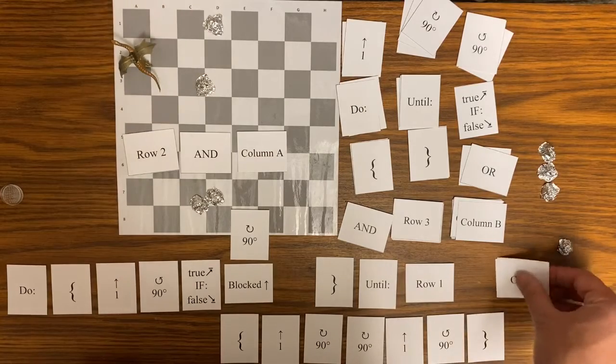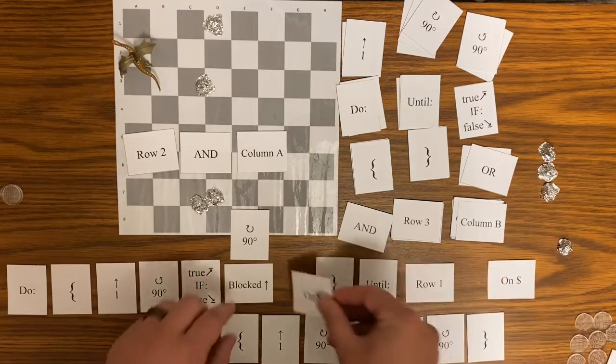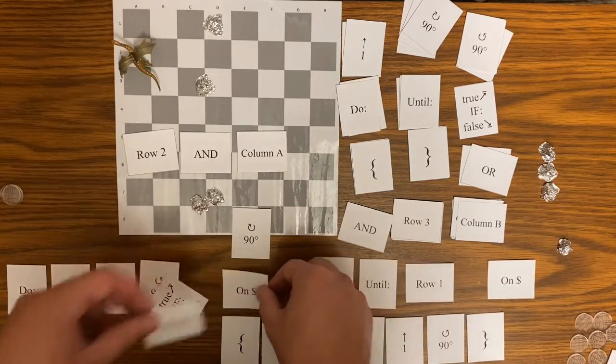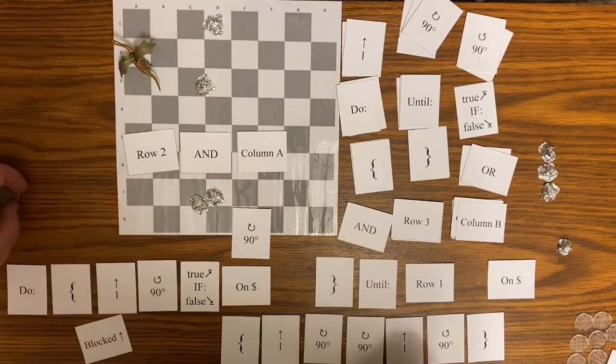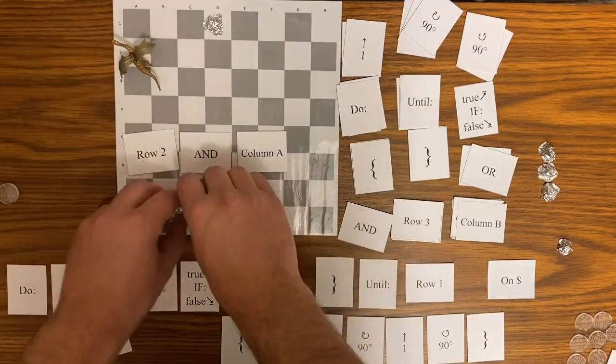The final thing is a condition statement where we could say, if he's on a coin, we want him to go ahead and do this. That way you can check to see, okay, he just picked up a coin. We can keep moving from here.